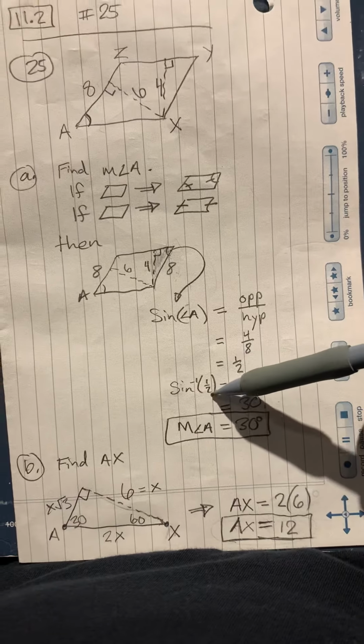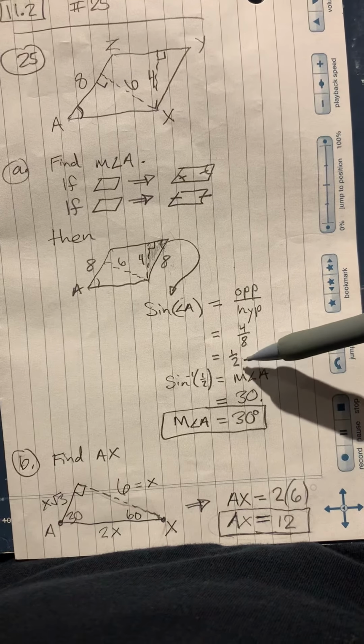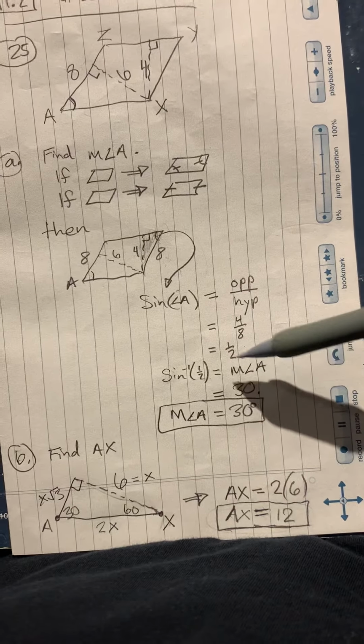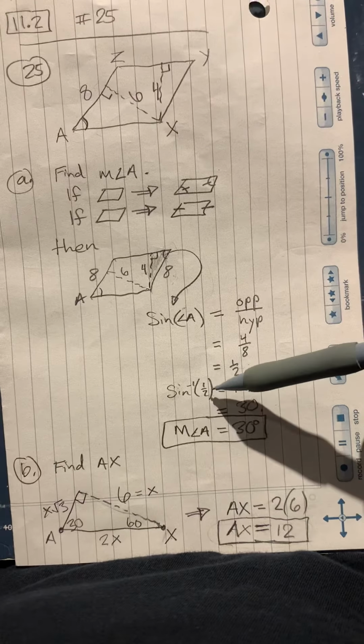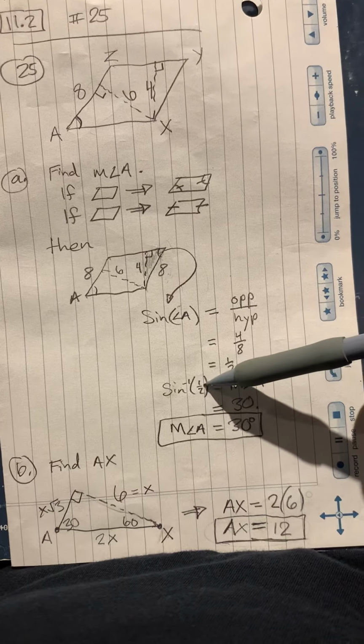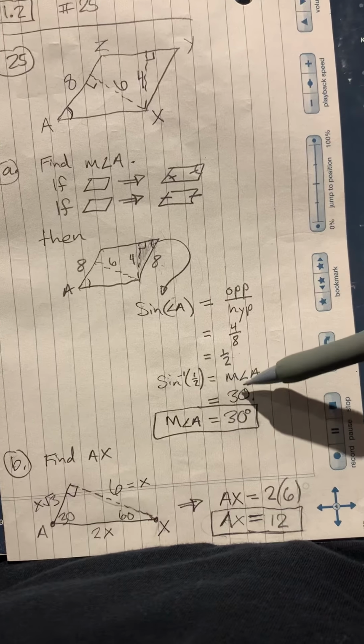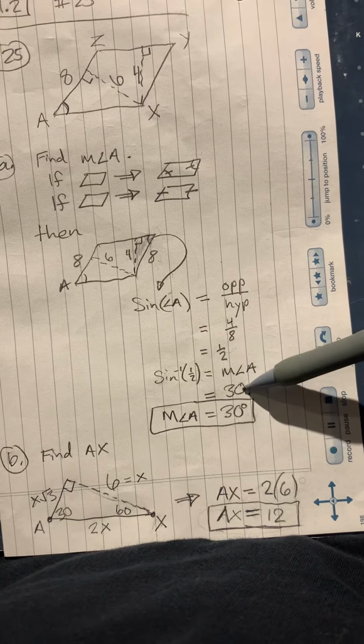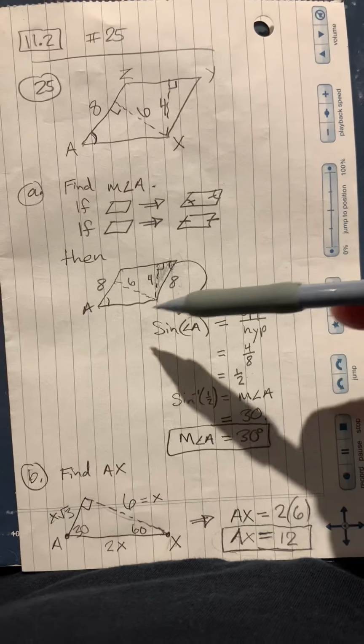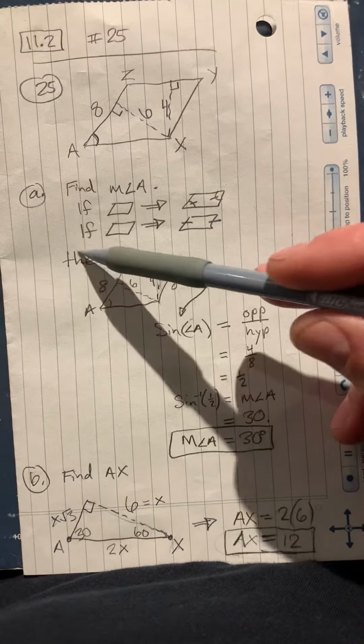And you could either use your calculator, or if you remember that this is a special side from a 30-60-90 triangle. But if you use your calculator, use the inverse sine. The inverse sine of 1/2 is going to give you the measure of the angle. So angle A is 30. And so that's the first one.